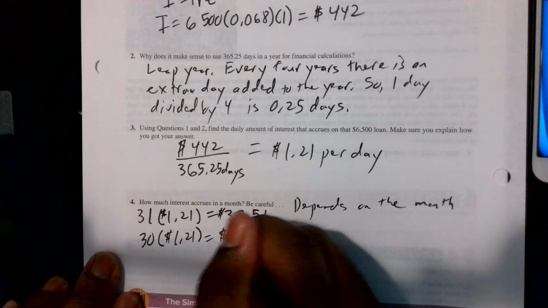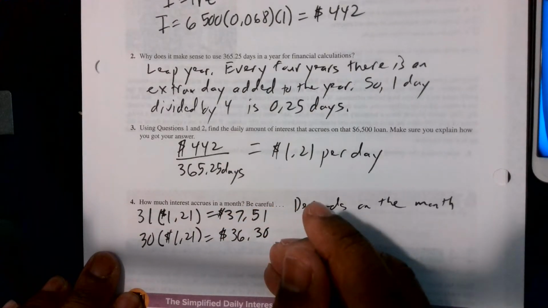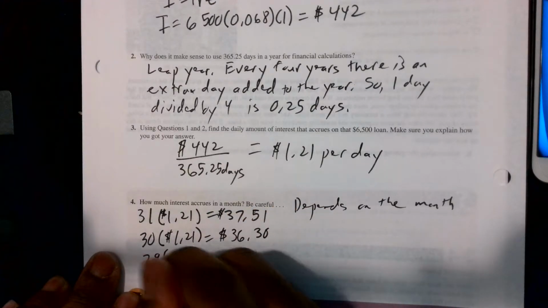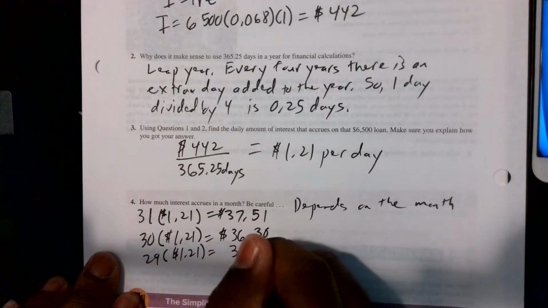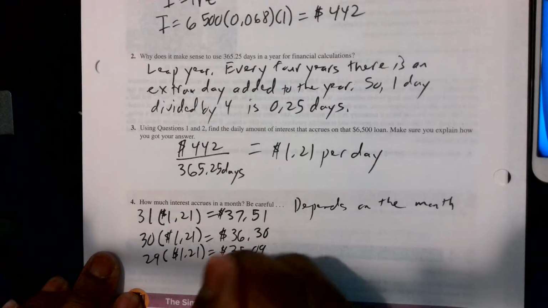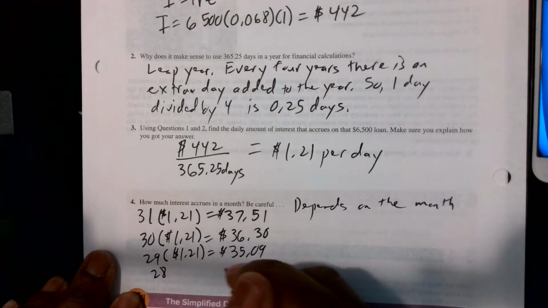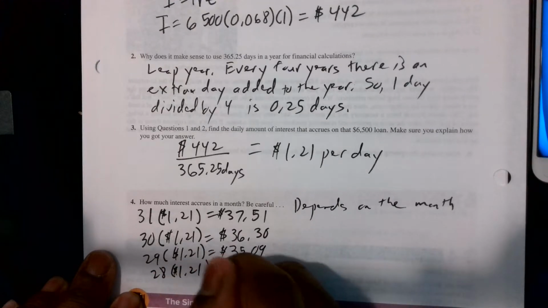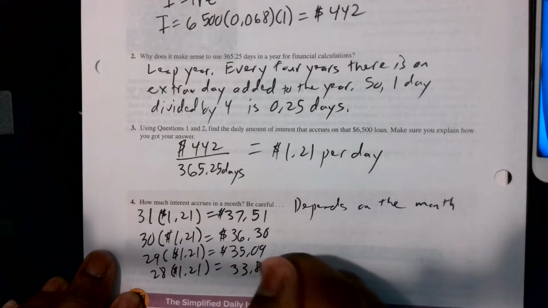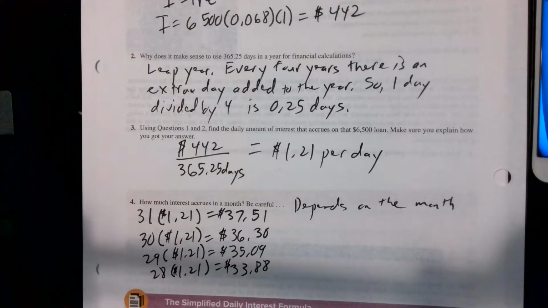We have 30 days in a month, which would be $1.21 times 30. That would give us $36.30 for that month. Then we have 29 days, which is the leap year, for February, which would be $35.09. And then we have the 28-day month, which would be $33.88.